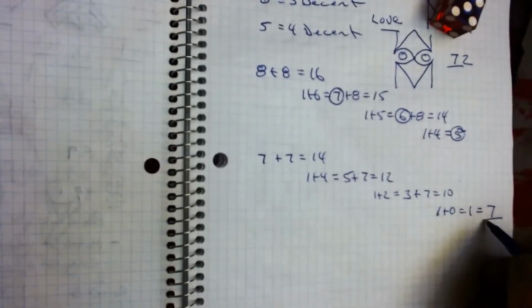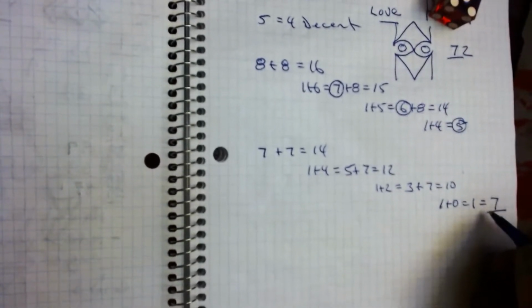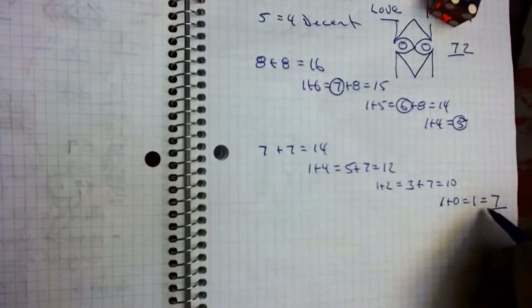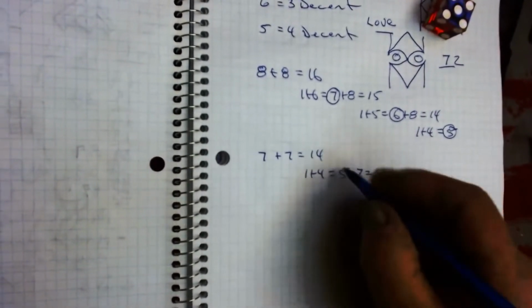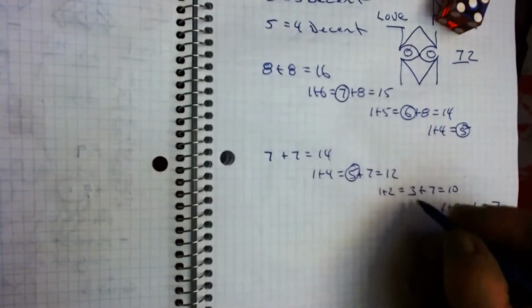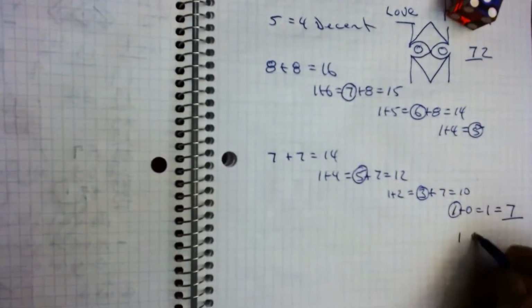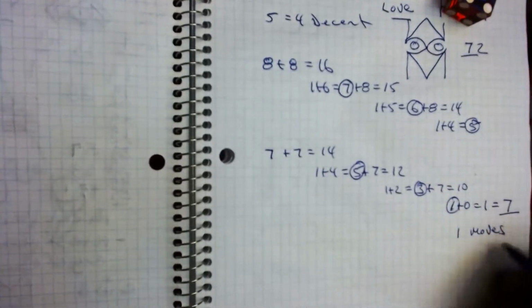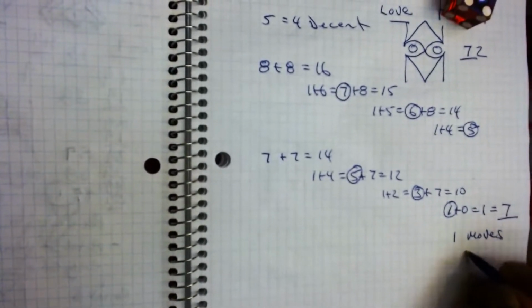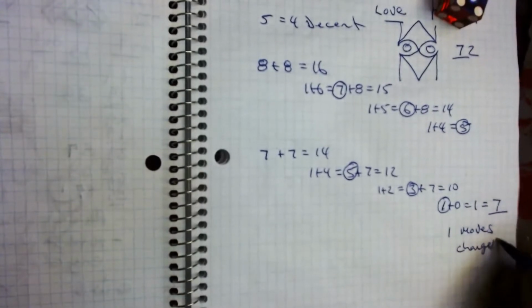All zeros equals 6. So in this scenario, we went 5, 3, 1, and then 1 moves or changes to 7.